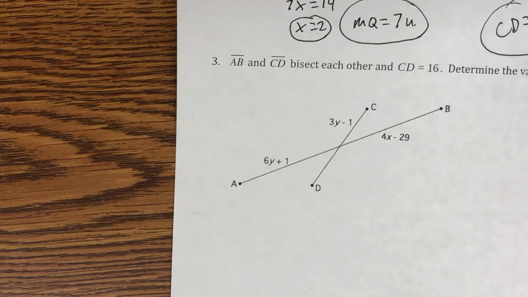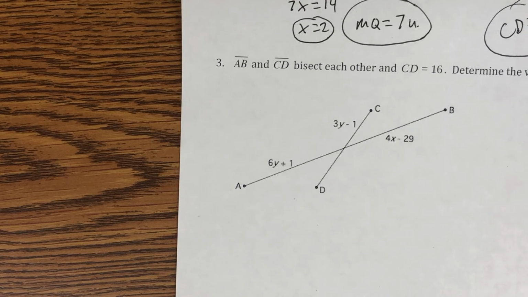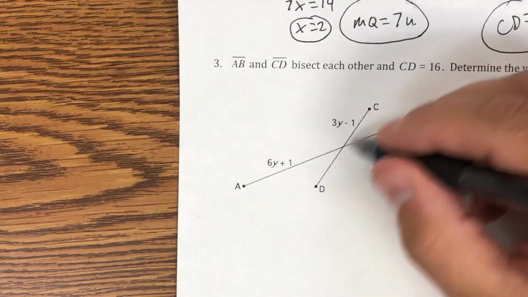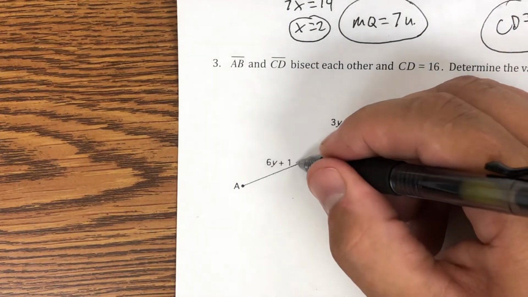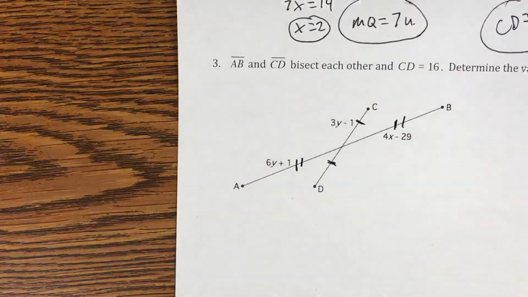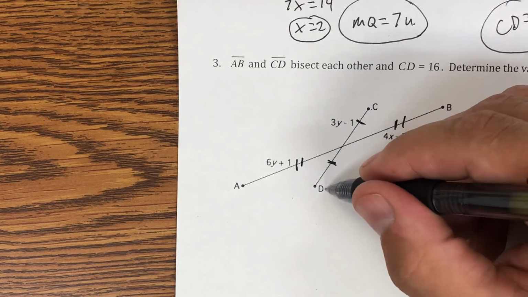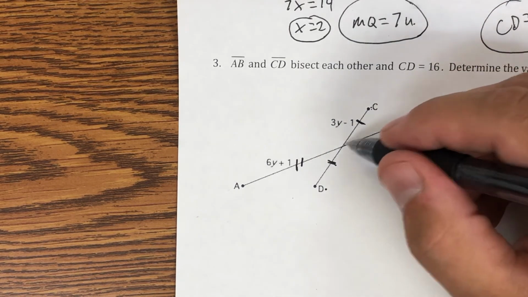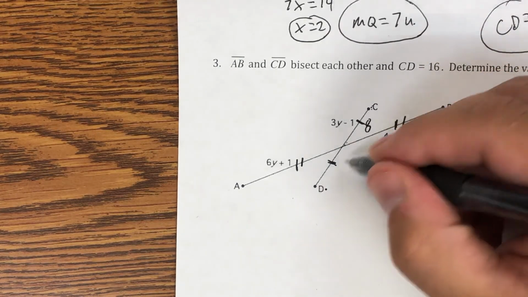It says AB and CD bisect each other. So if something bisects each other, that means that both segments are cut in half. So I know that CD is cut in half. These two parts are equal. And I also know that these two parts are equal. All four are not equal to each other. Let's see. I'm also told that CD is 16. So if CD is 16, that means that this little part is how much? Half of 16. That means it is 8 and 8.